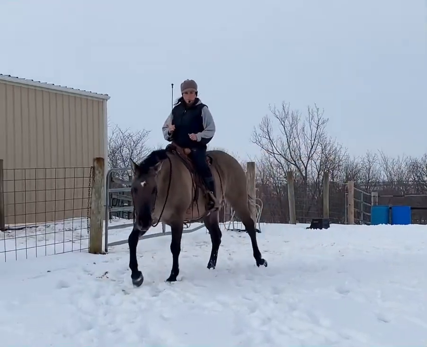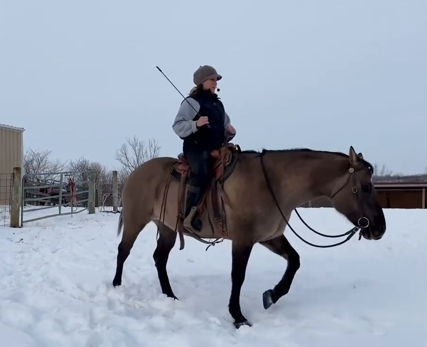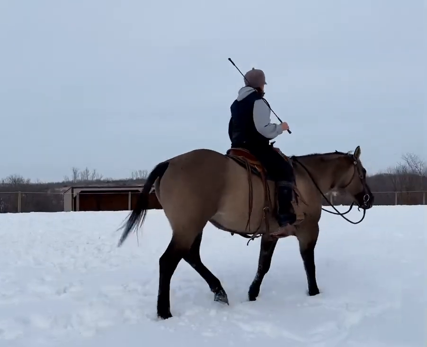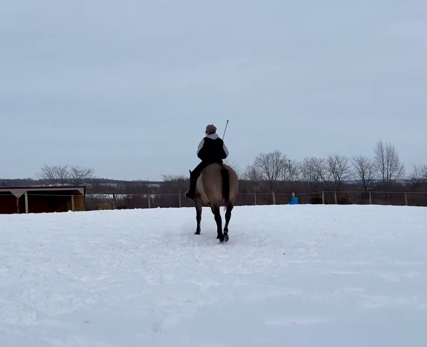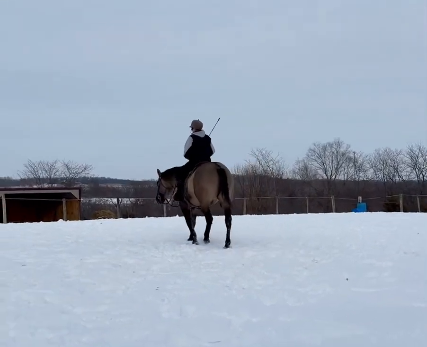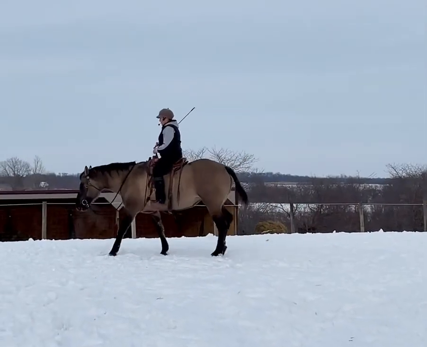There we go. Watch my shoulders too. Whenever she's off track, they're counter steering. All this snow here lets you know that I'm good at counter steering. I grew up here in Iowa where you have to learn to counter steer if you ever get into a sliding situation in your vehicle.